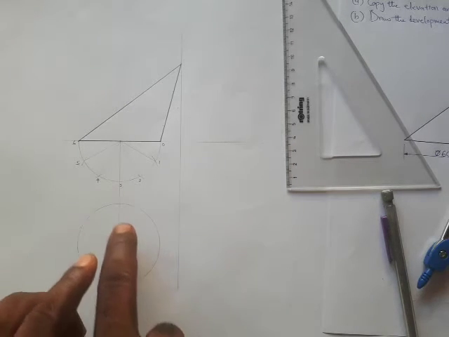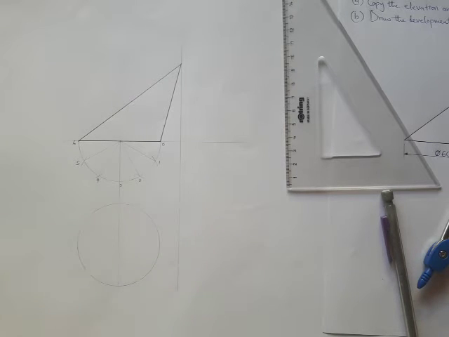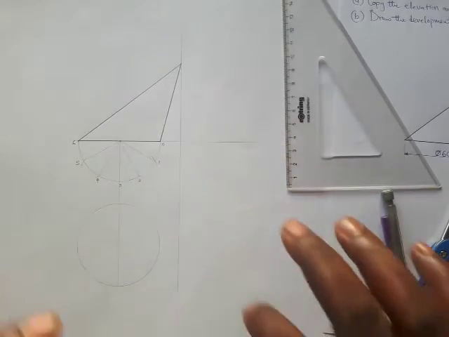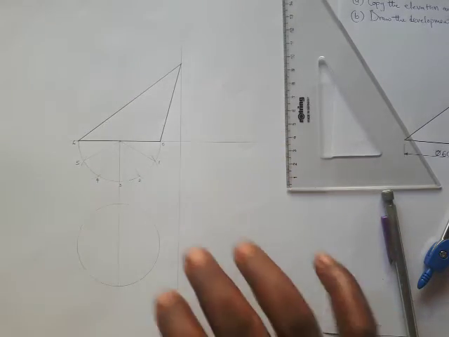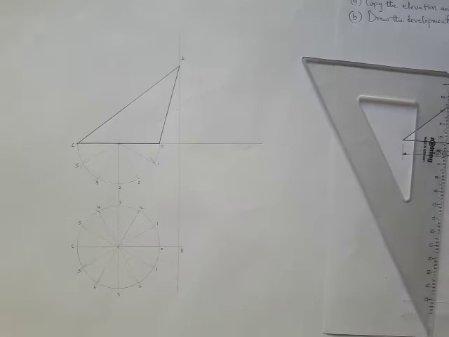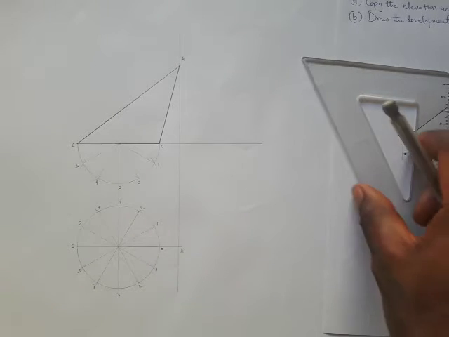Now divide the circle into 12 equal parts. I believe you know how to divide the circle into 12 equal parts. I want to keep this video very short. If you don't know how to divide the circle into 12 equal parts, check out other videos that I've done before this one. I think I explained how to divide the circle into 12 equal parts in those videos. So this is it. Now the circle has been divided into 12 equal parts.